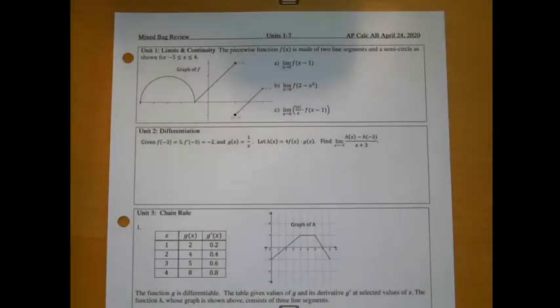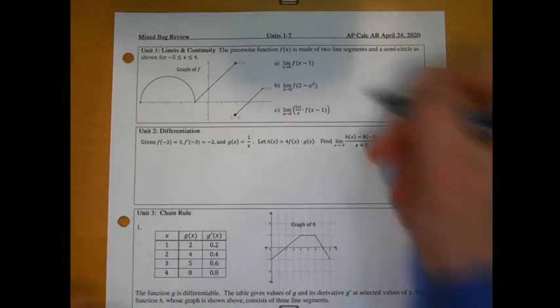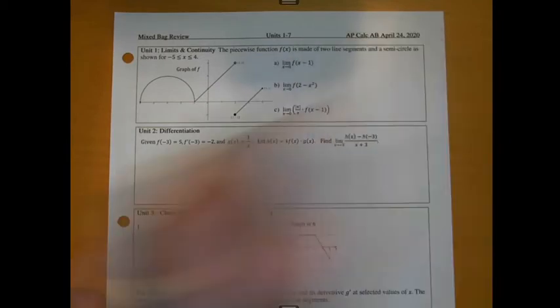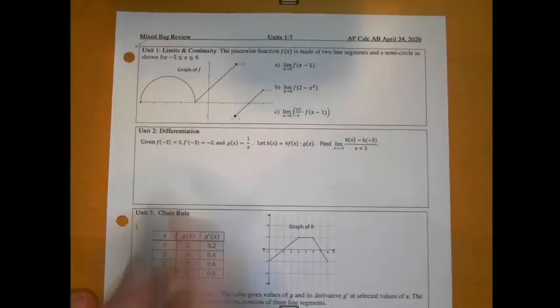Okay, so here we go. They talked about number 1, the shift and this and this, so we're going to skip that one. We're going to go to this one.